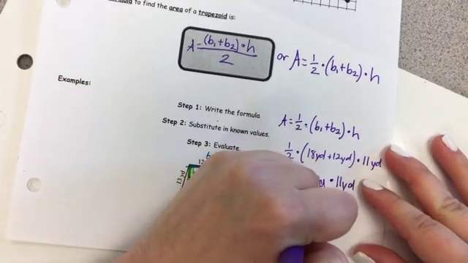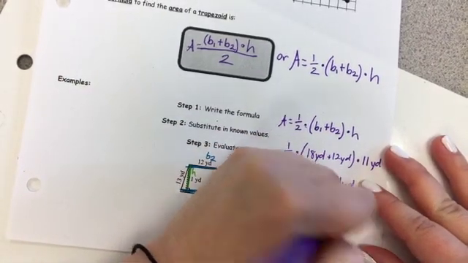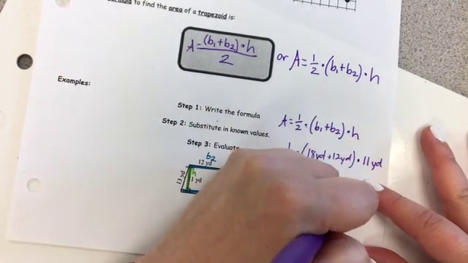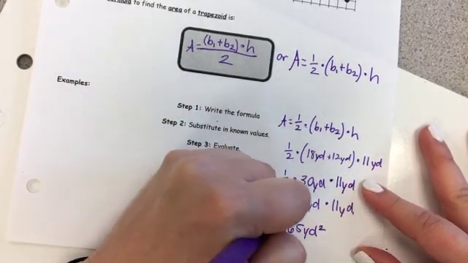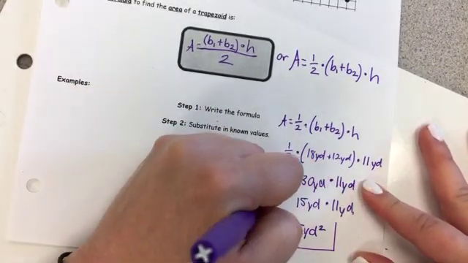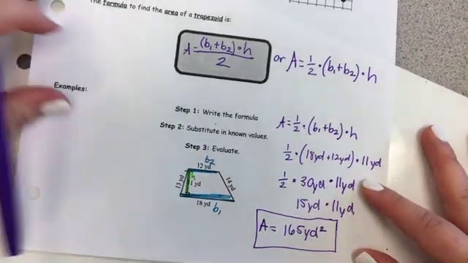And we get a total of 165. And since we're finding area, our unit is going to be yards squared. So area equals 165 yards squared.